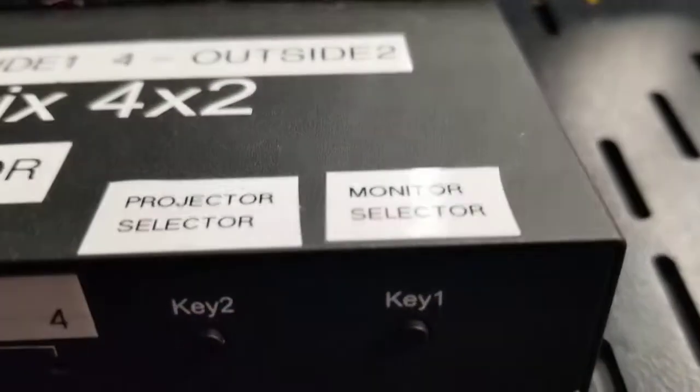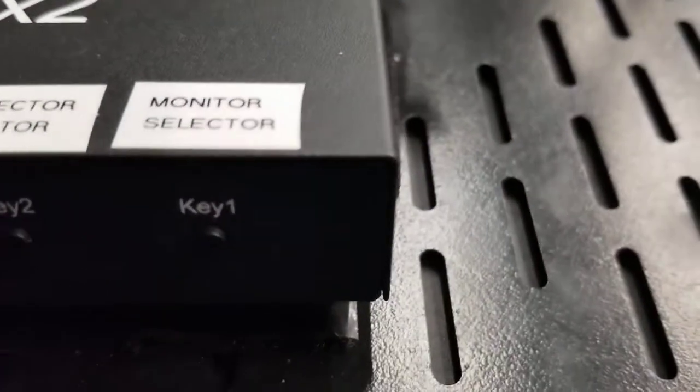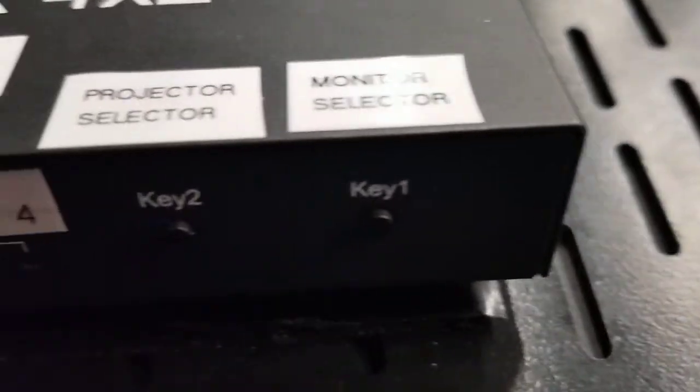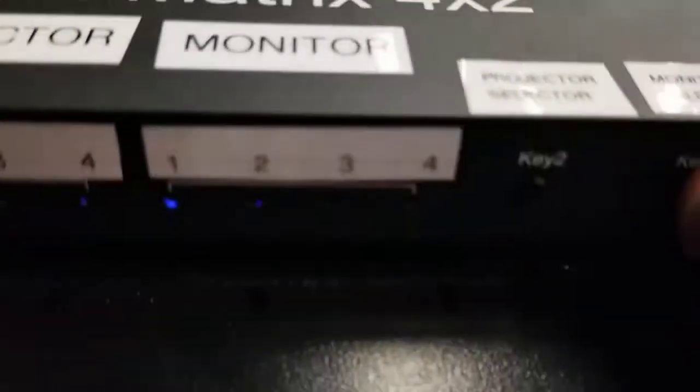So you can see you've got your 2 DVD players right here, DVD 1 and DVD 2. If I start with the monitor, you can see you've got a selection switcher here for both the projector and the monitor. When you change the signal for the monitor, it does not affect the projector. So you can do these independently of each other while you're doing an event or broadcasting. For instance, right now the monitor is on 1, and that is DVD number 1.